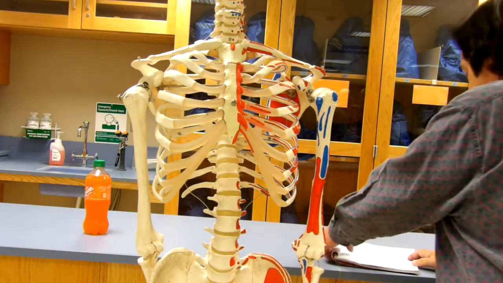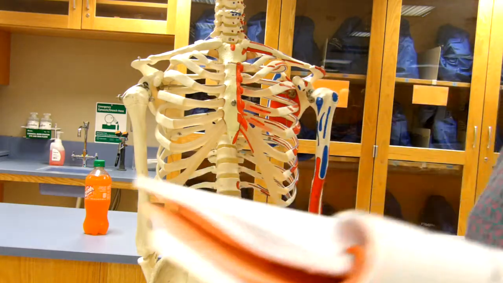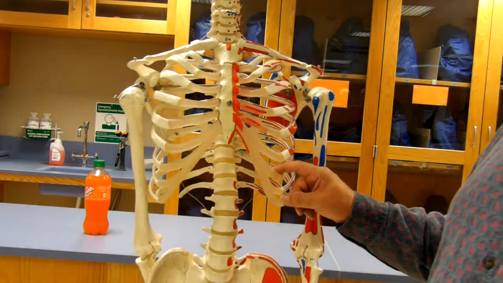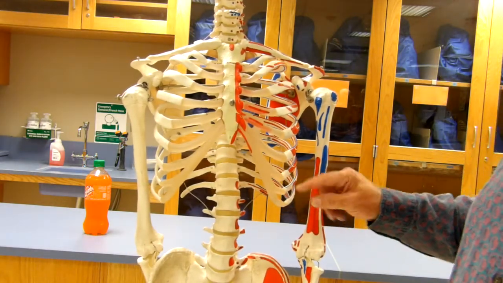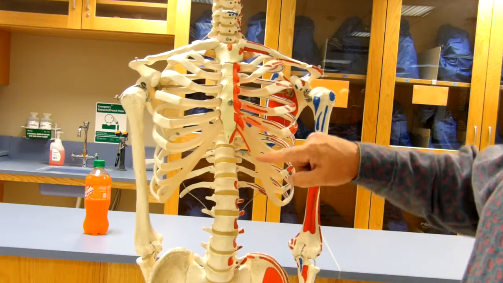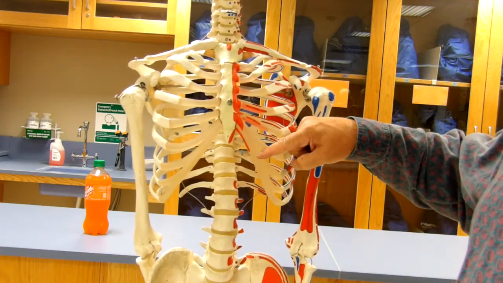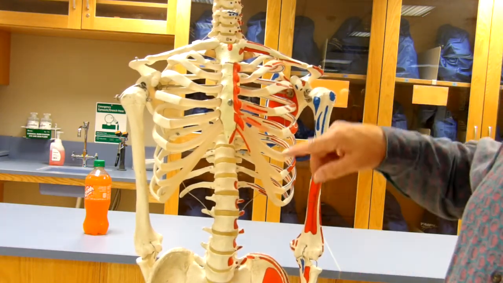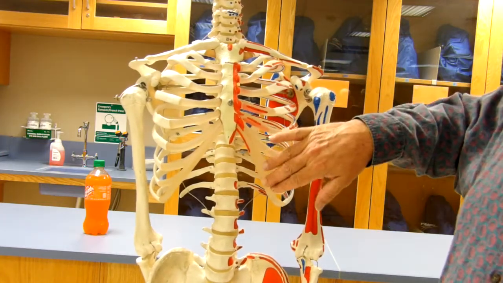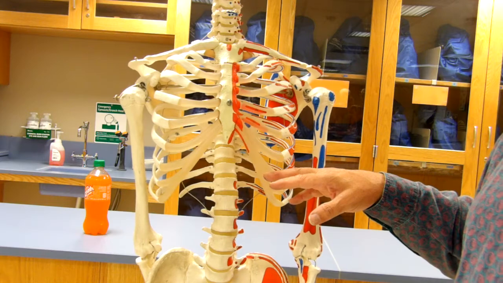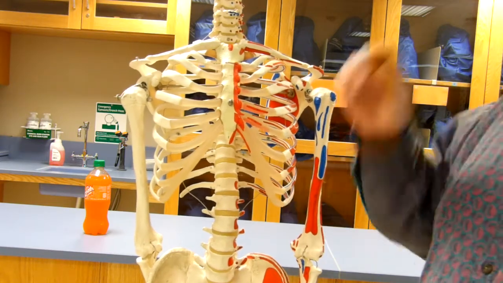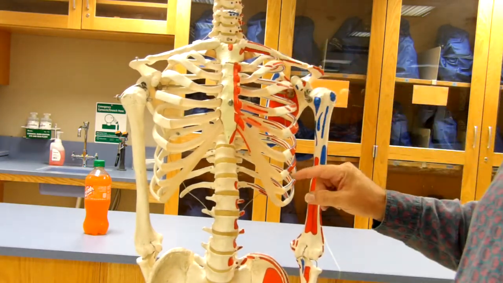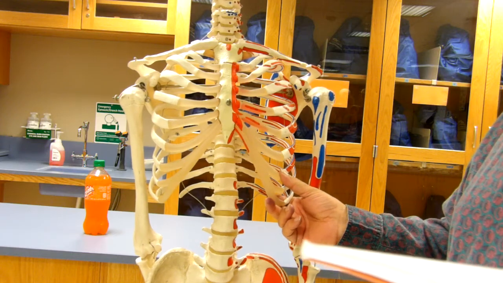Okay? Well, what about the other pairs of ribs? Well, pairs 8, 9, and 10 right here have what is called an indirect connection. They meet right here and have common cartilage. That common cartilage then attaches to the sternum. So we call these vertebral chondral ribs. Chondral referring to cartilage. And these are known as false ribs. So true ribs, pairs 1 through 7, pairs 8, 9, and 10, false ribs.